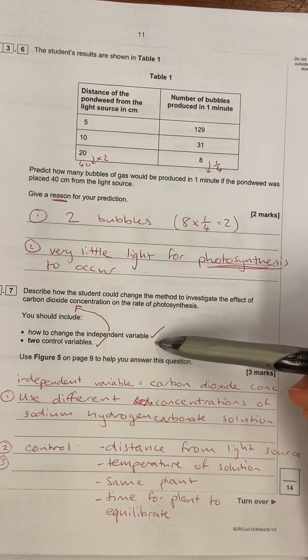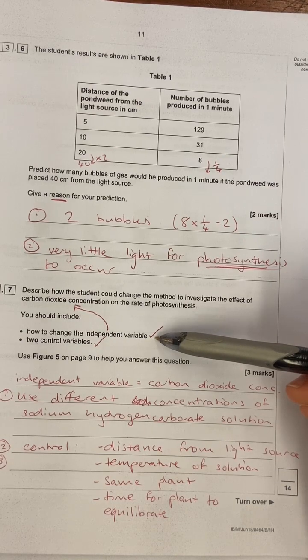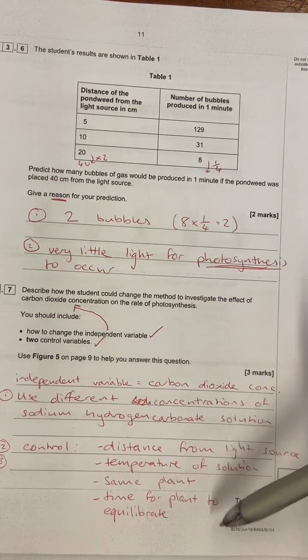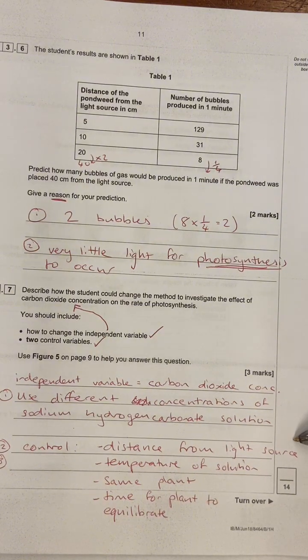Use these bullet points as a mark scheme as you write your answer. They have told you what they're looking for. How would you change it? Use different concentrations. And then two controls. There are four you can pick from. Your distance from the light source must be controlled. Temperature of solution must be controlled.